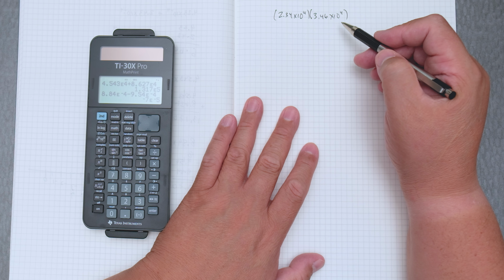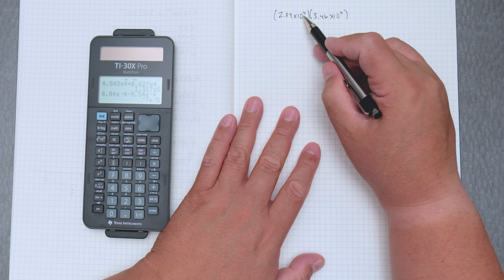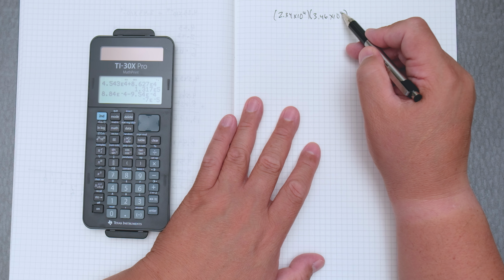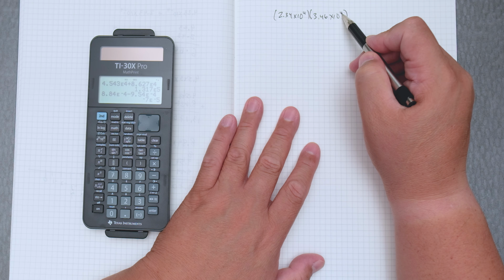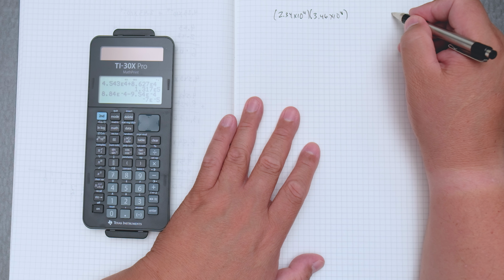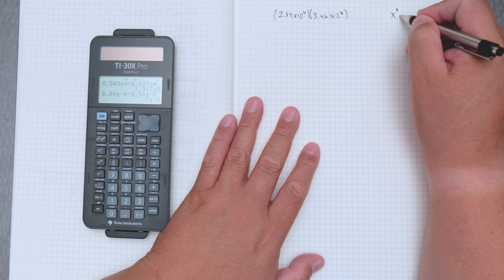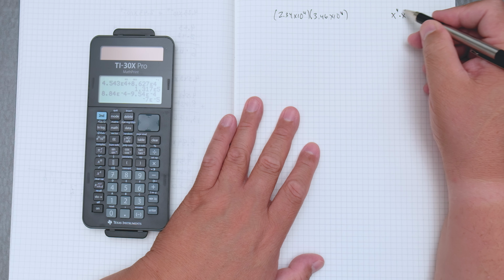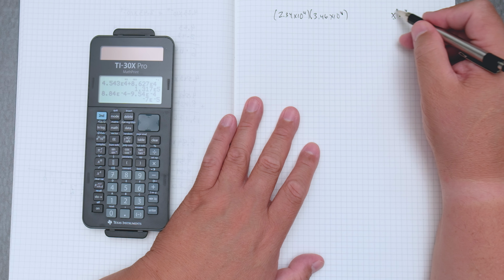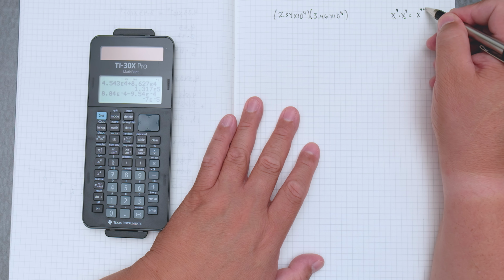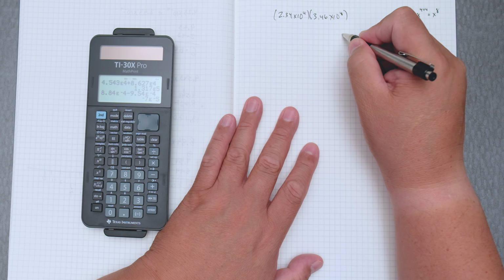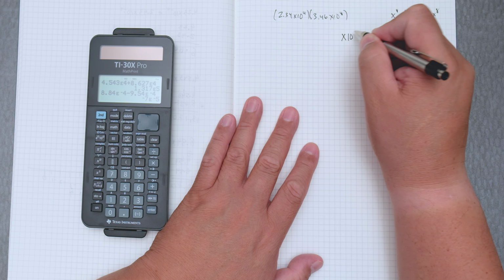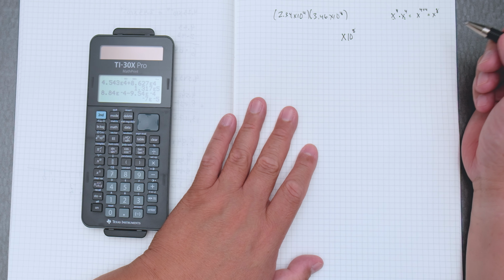In terms of multiplying two scientific notation numbers, 4 times 4 would not be the case, okay? It would be 4 plus 4, all right? It's that rule of exponents, right? What do you do when you have the same base? You add the exponents, okay? That's the same rule over here. So this is times 10 to the 8th, all right?